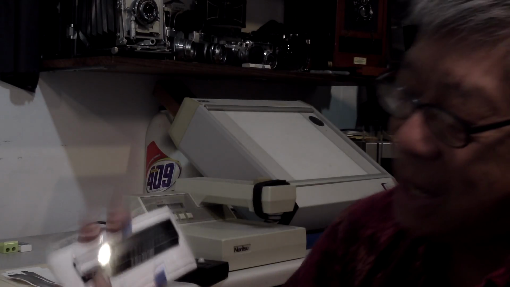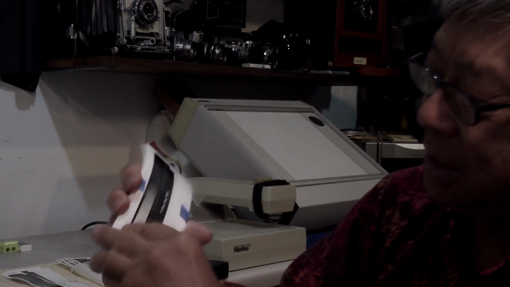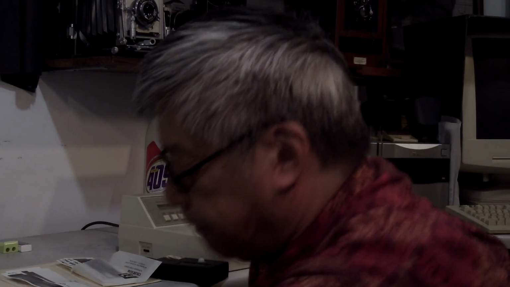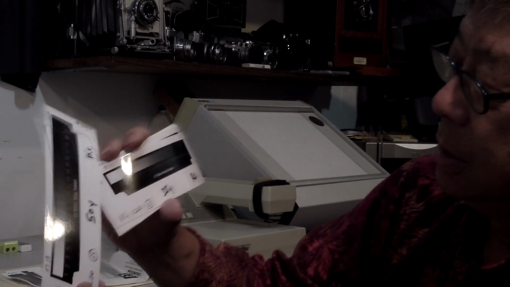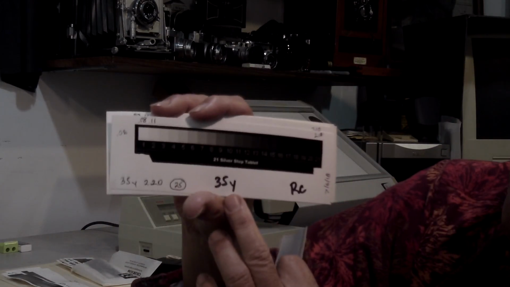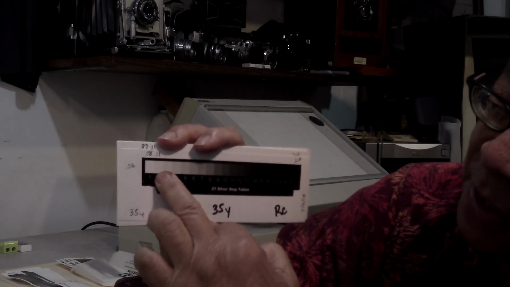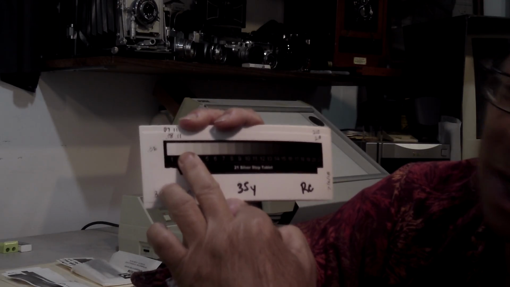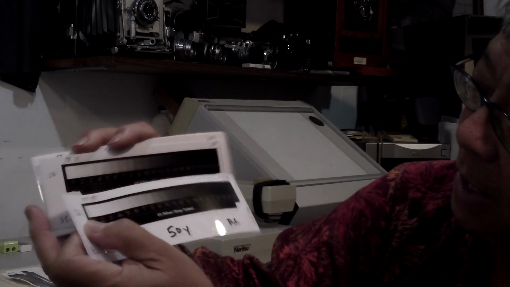Okay, then I made the next one with 35 yellow, and again I just look for this step to just begin to come out, and I stop, and then the blacks appear sooner.